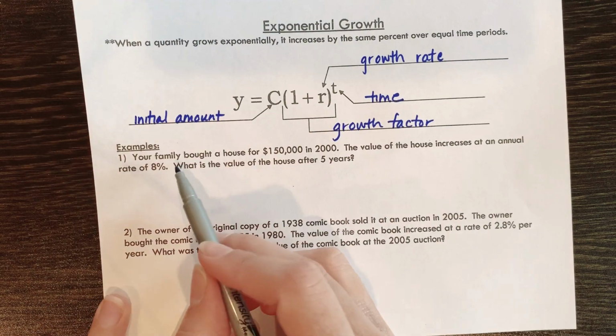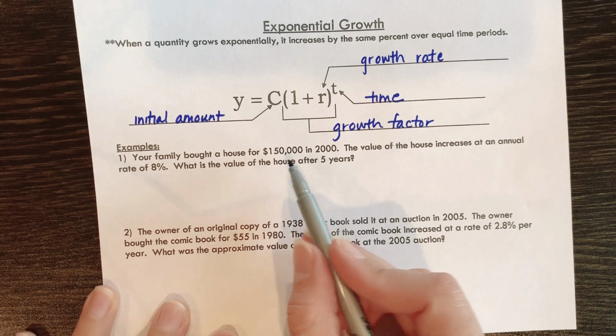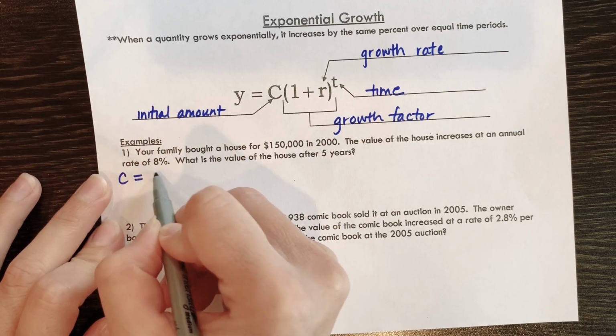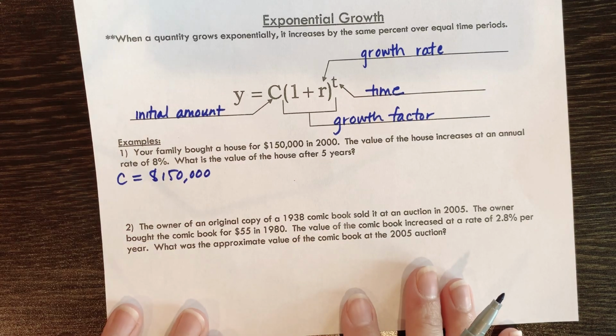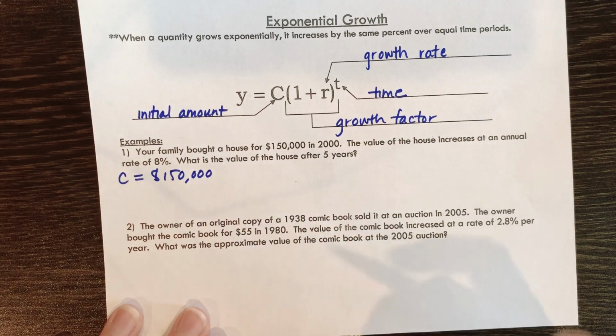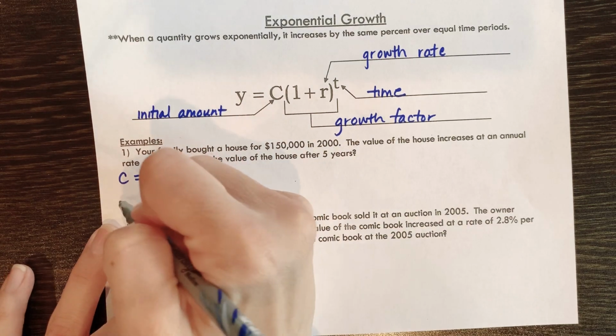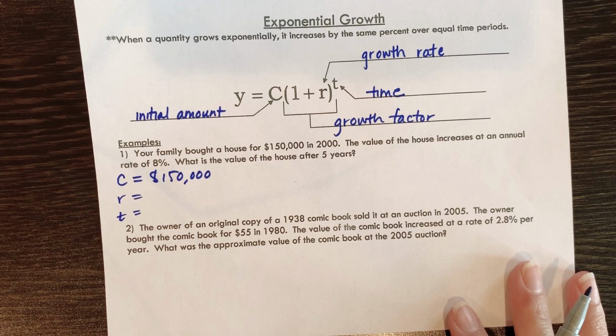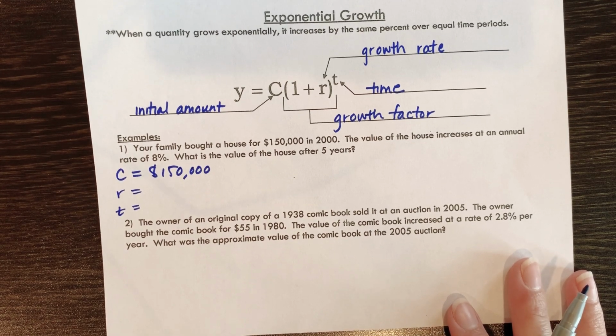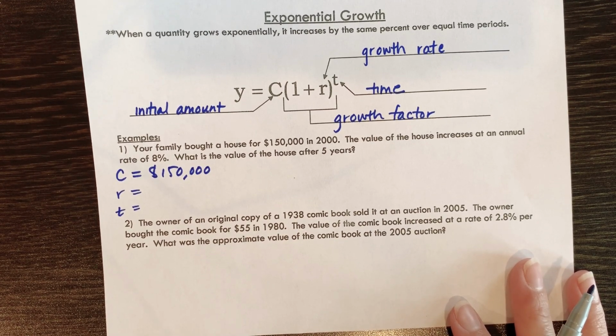All right, so your family bought a house for $150,000. That is an initial amount. That's how much they purchased it for. That is my C value, so I'm going to identify that. This method of outlining the variables that you know and what you don't know is a very helpful thing, especially as you move into more mathematical based sciences the next couple of years.